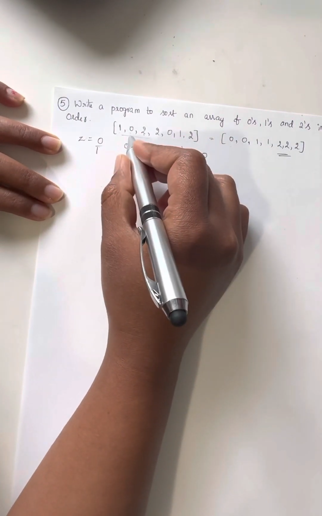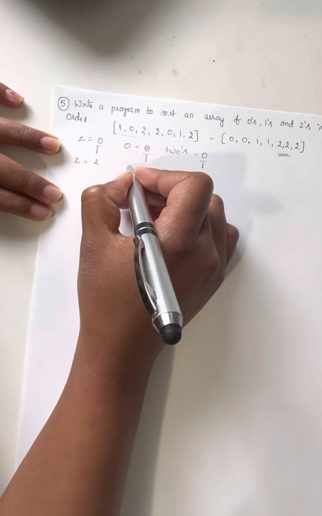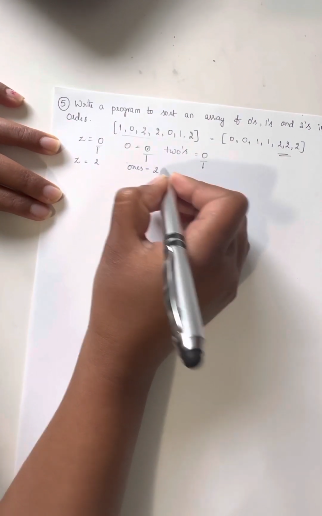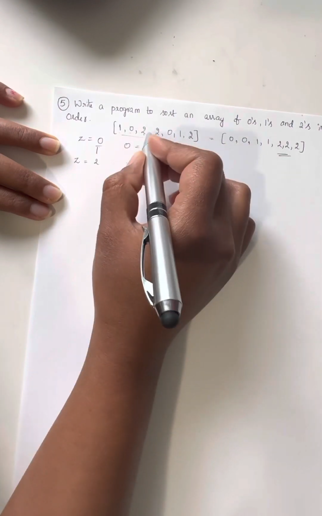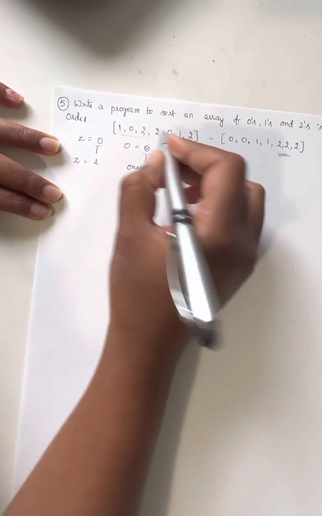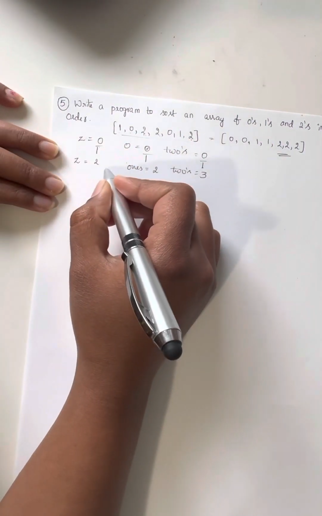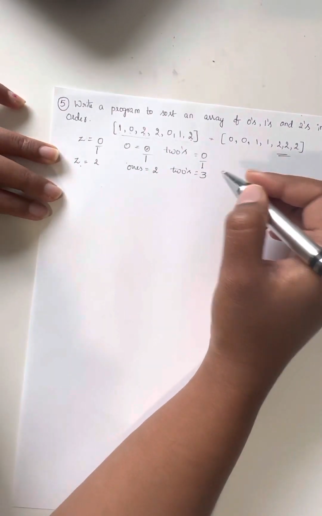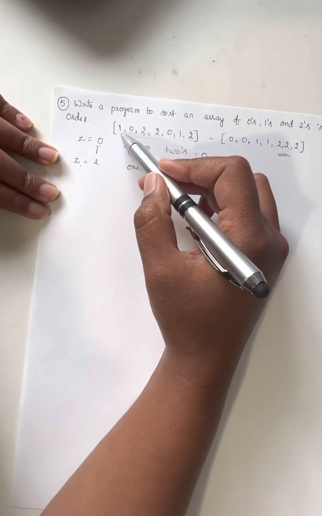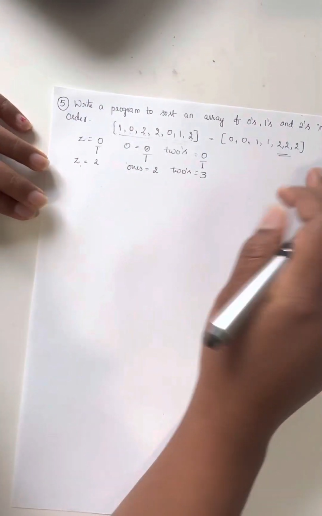So finally zeros becomes 2, ones becomes 2 and twos becomes 3, because we have 3 twos and 2 ones and 2 zeros. Then I'm going to use a while loop, and we can just change the given array to this array.